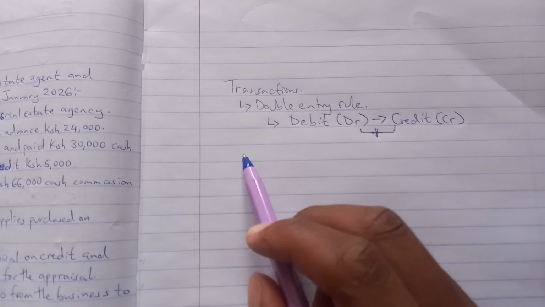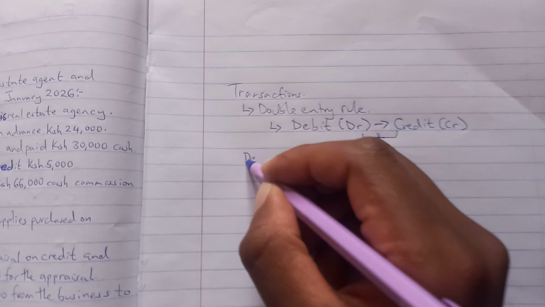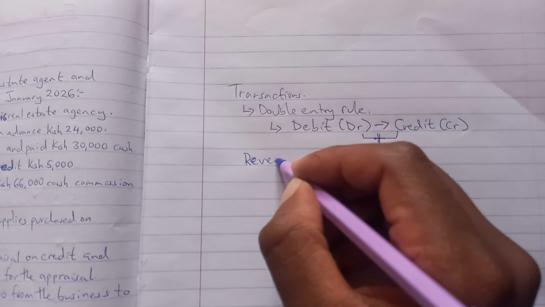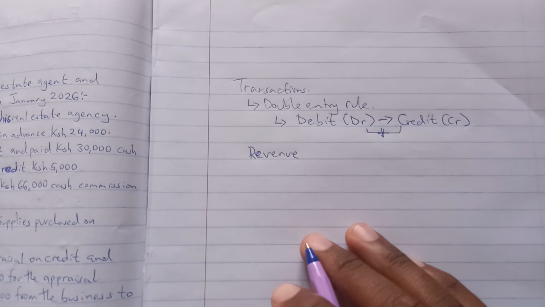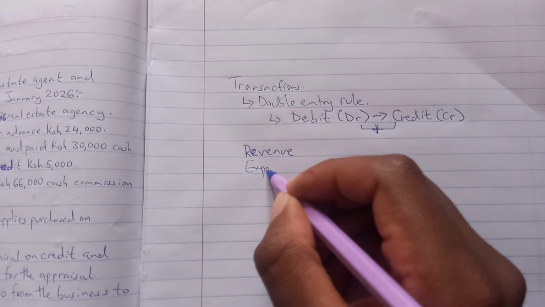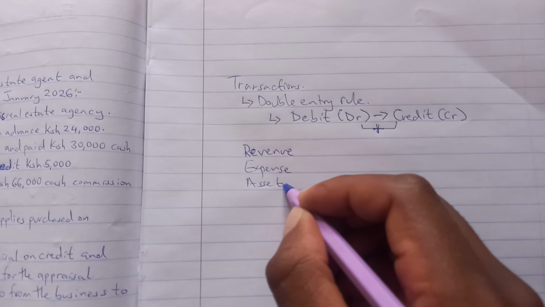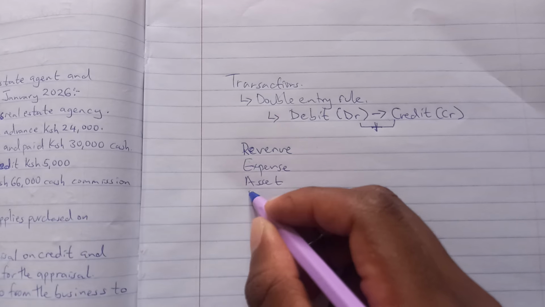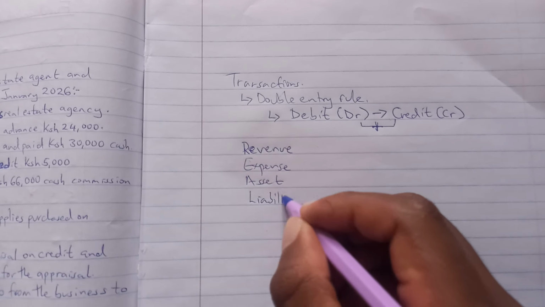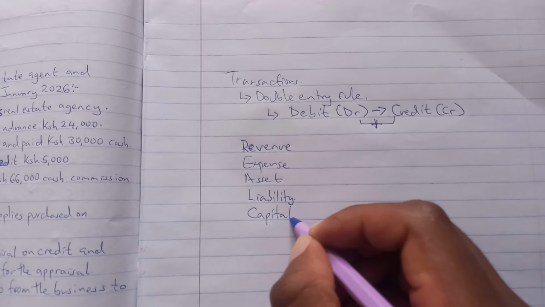In each and every transaction, there must be an item under the revenue category, expense category, asset category, liability category, and capital.